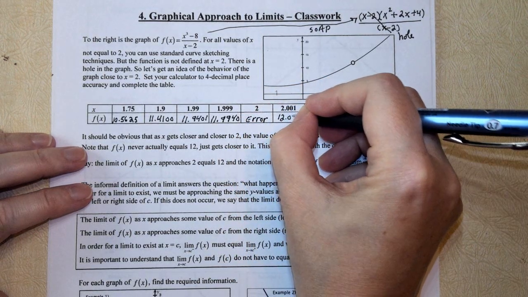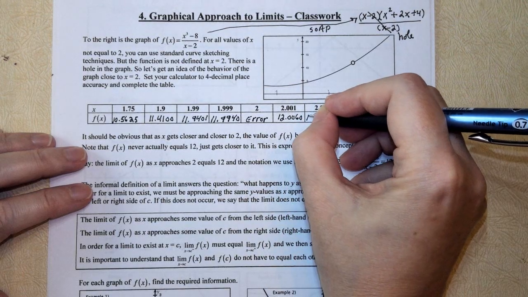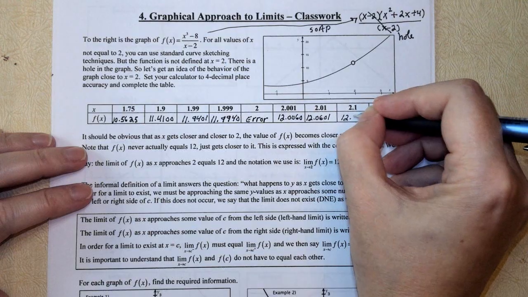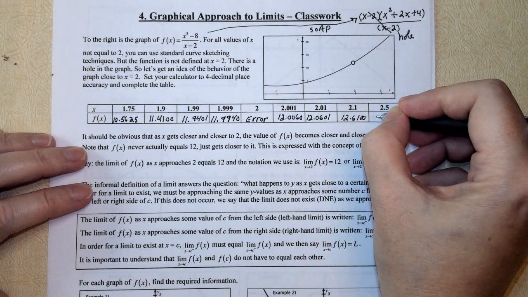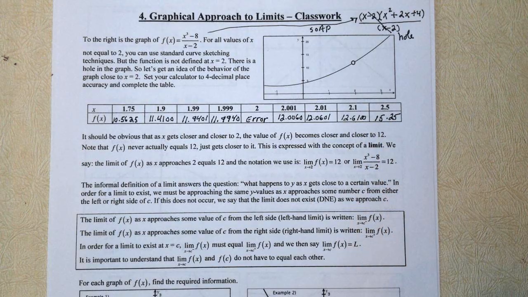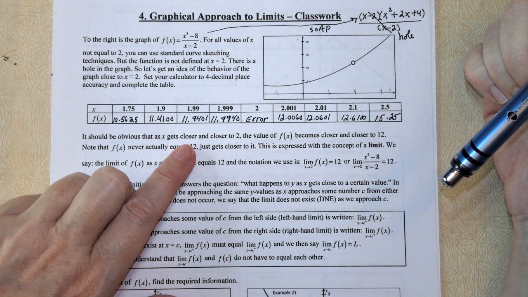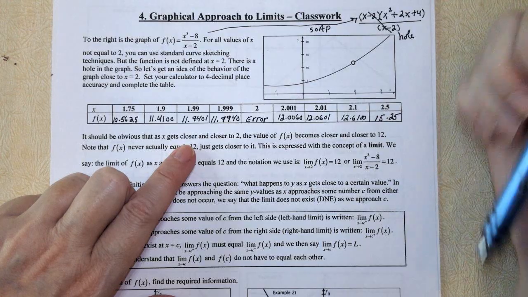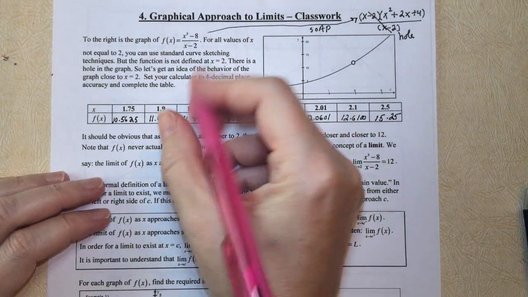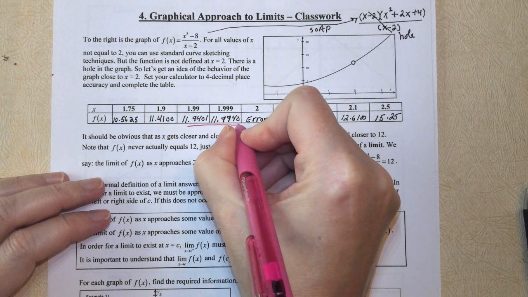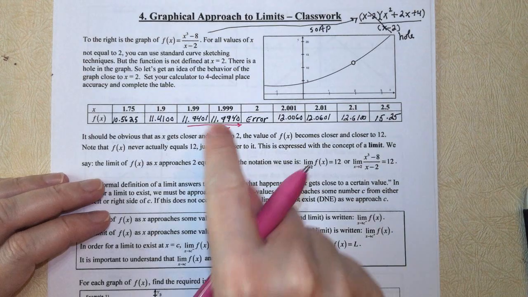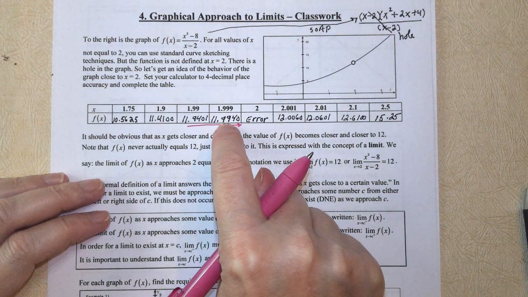And we get 12.0060, 12.0601, 12.6100, and 15.25. Very large jump there. Okay. And it should be obvious that as x is getting closer to 2, we're becoming more like 12. So let's look at this. As I'm walking towards 2, and this is called 2 from the left, that number is kind of getting to 12.